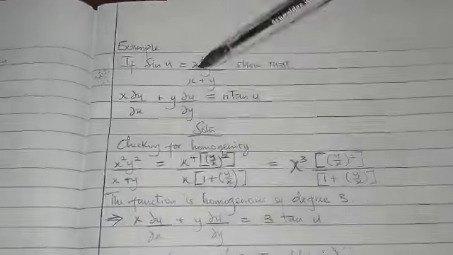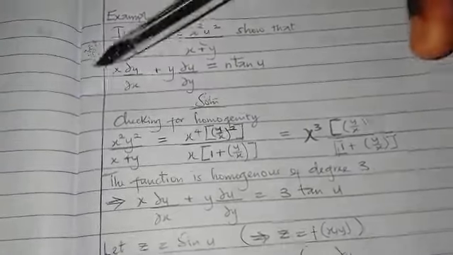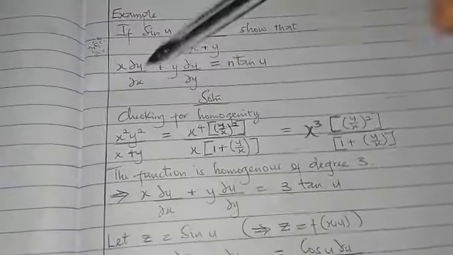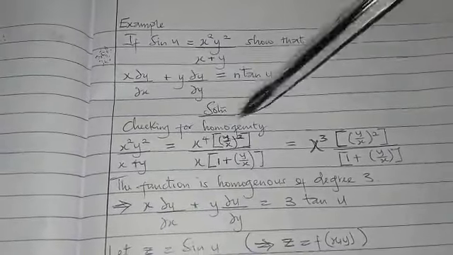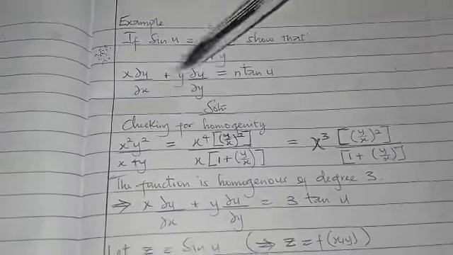Now if sin u is equal to x squared y squared all over x plus y, show that x partial u over partial x plus y partial u over partial y is equal to n tan u. Solution: we check for homogeneity.